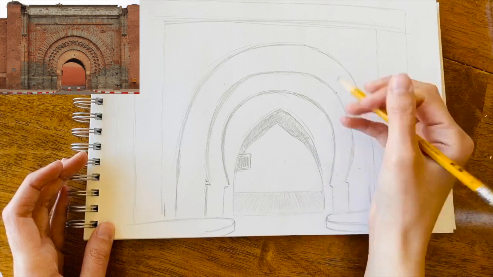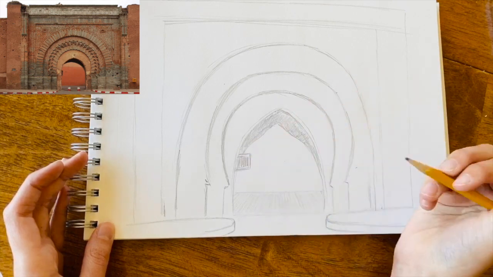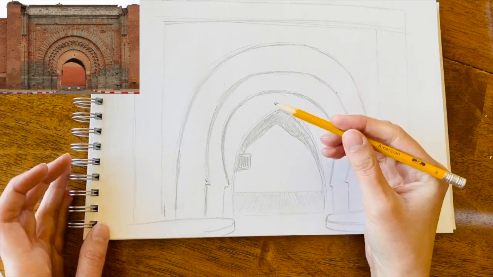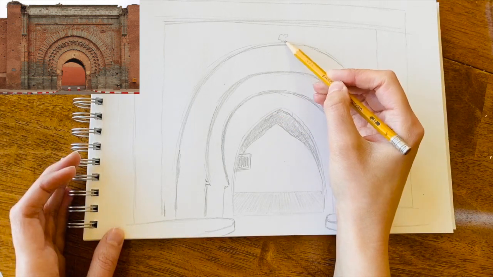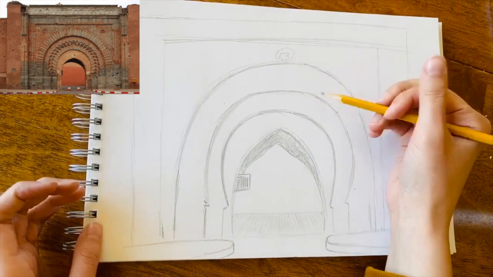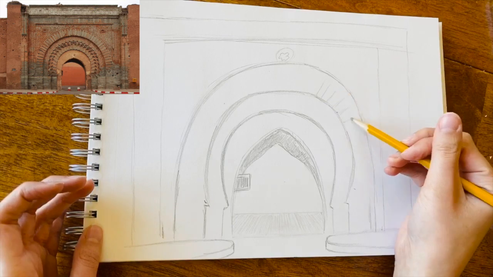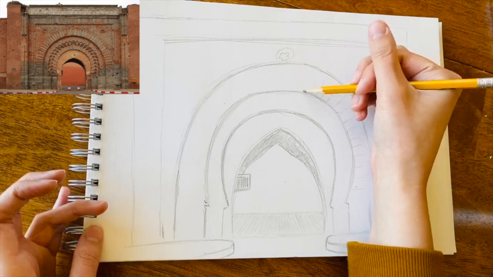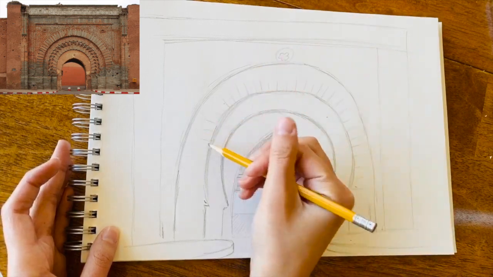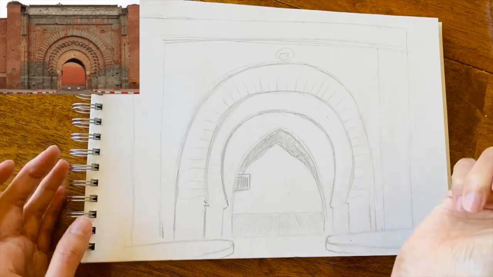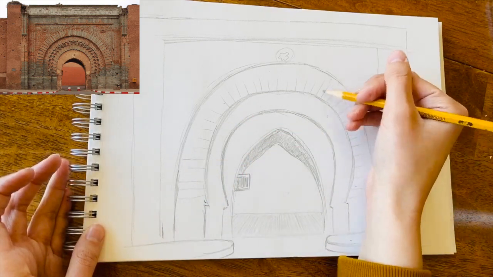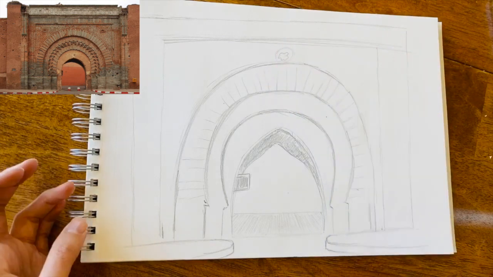Once you have these bones down, then you can start putting in some details. There's a little flower detail at the top here. And I noticed that there is some brickwork happening at the top, so there are these stripe lines happening. It's up to you how much detail you want to put into it, and have some fun with the patterns. I'm just adding a little bit more shading in the areas where I see it's a little darker.